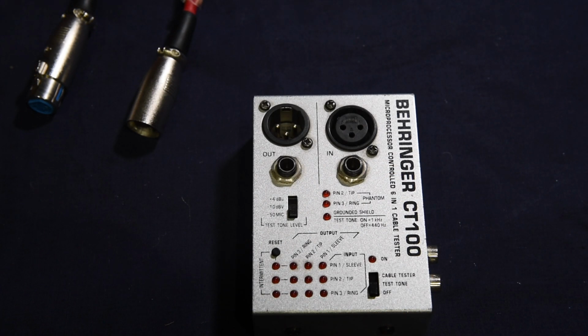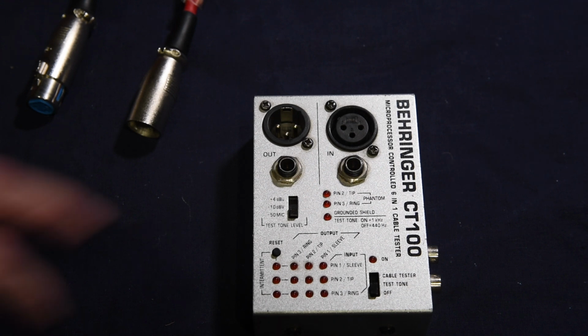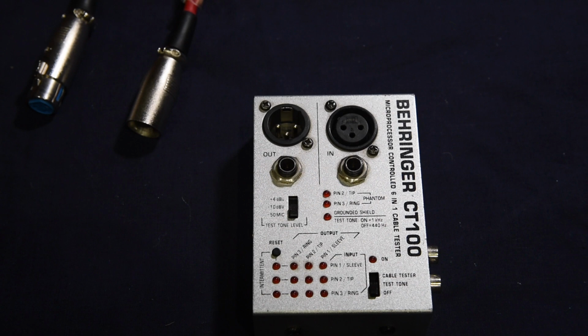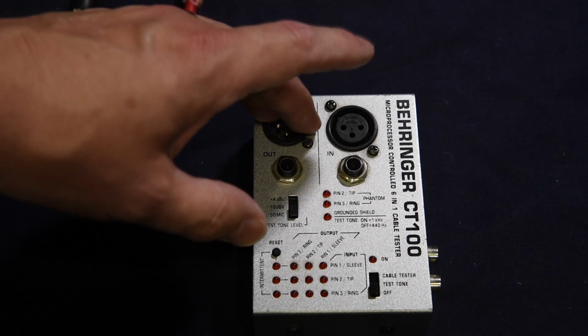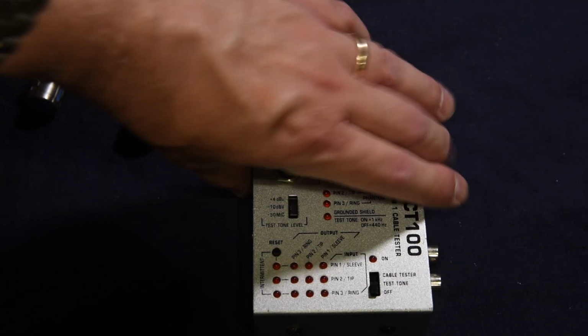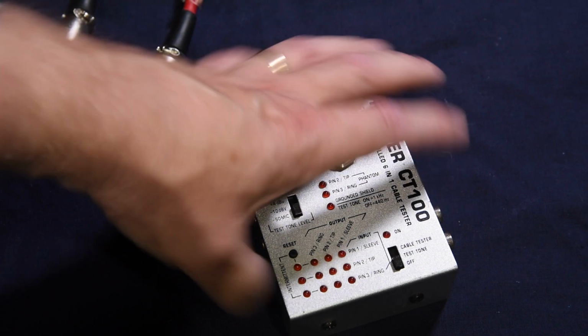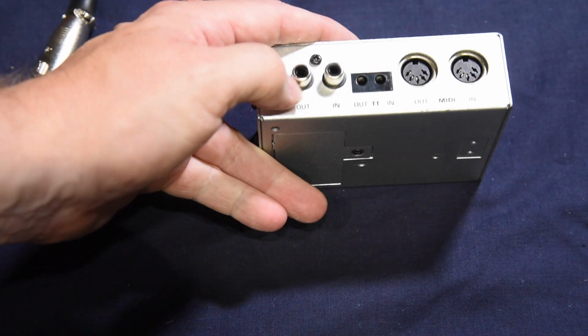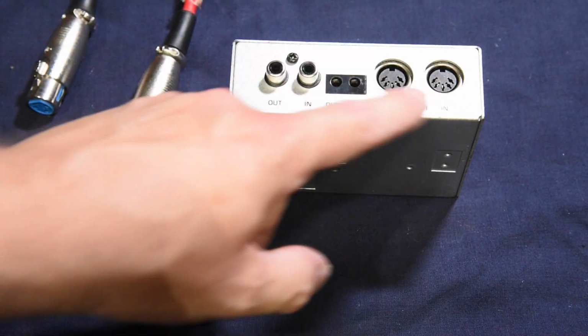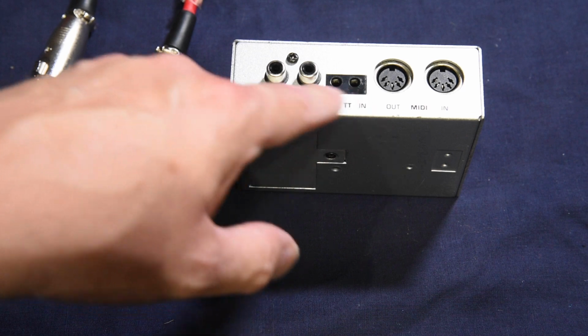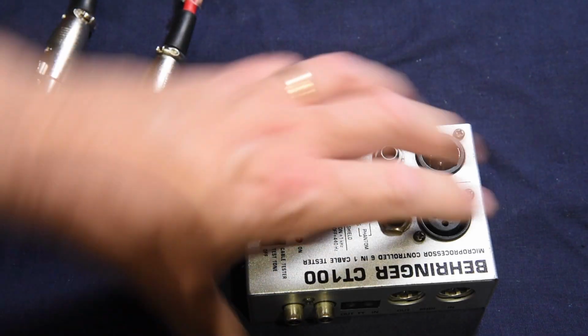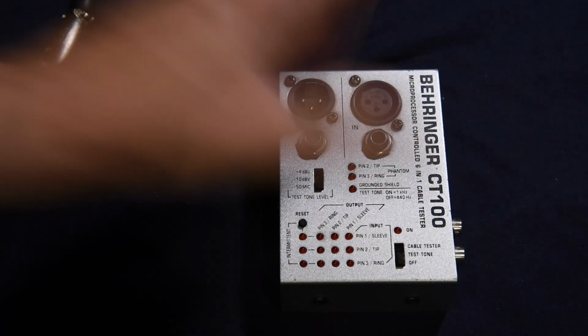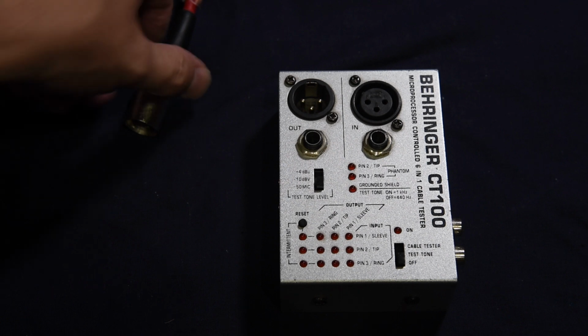So here we have the Behringer CT100 tester. It has two roles. It can be a cable tester and also can create test tones. So you basically have different connector types. You have XLRs there, you have jack plugs there, you have 1/8 inch jack plugs there, phonos there. You can also test MIDIs, but only 3 pins, and it has TTs, which we don't use. So in order to use the device, it's quite simple.